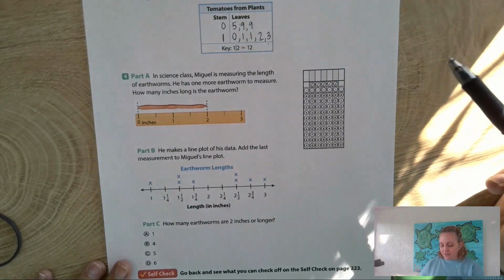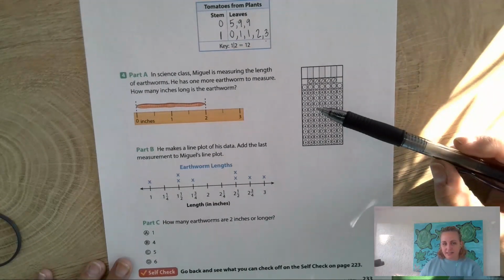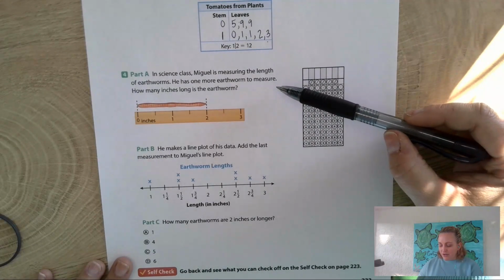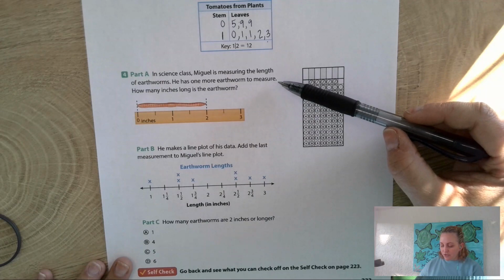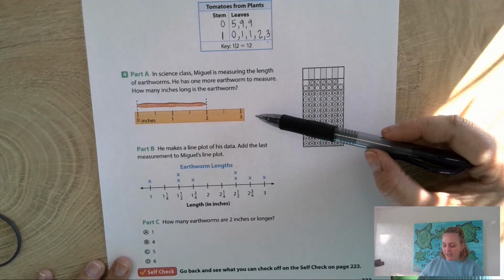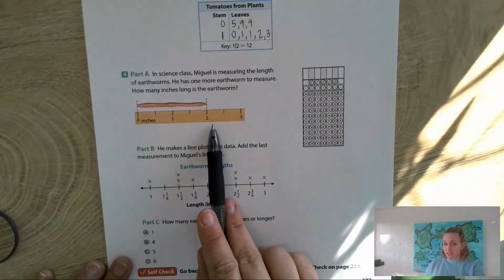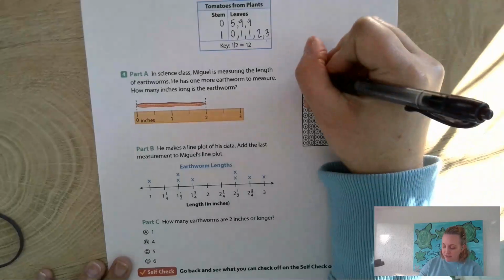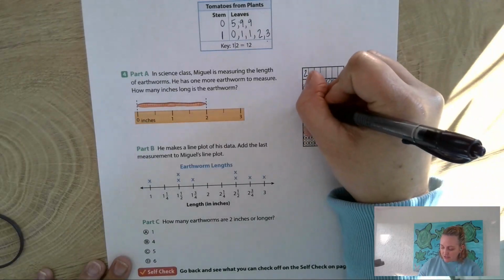Okay, this one says, in science class, Miguel is measuring the length of an earthworm. He has 1 more earthworm to measure. How many inches is this earthworm? How many inches is it? This question is just simply answering it's 2 inches, right? And on here we would put the 2 and bubble in the 2.